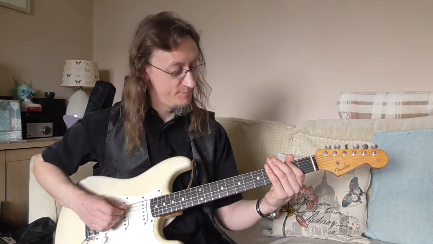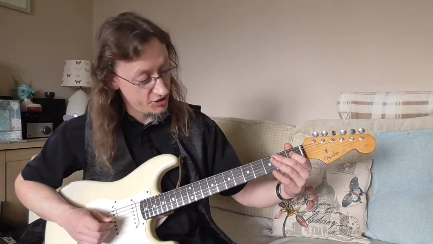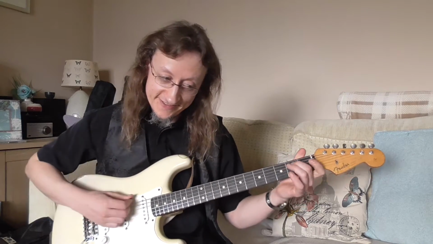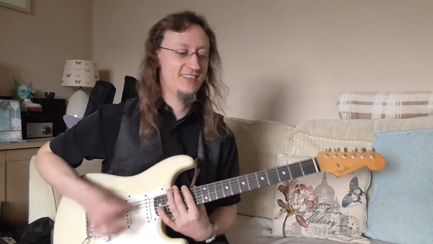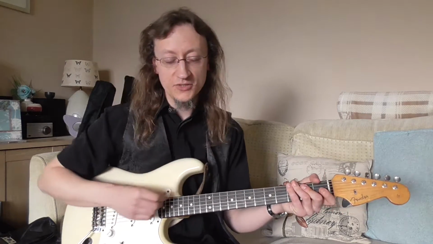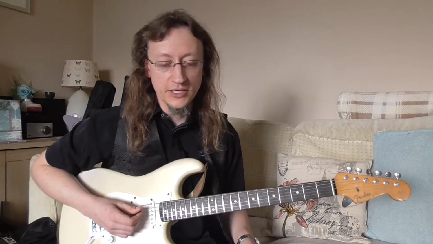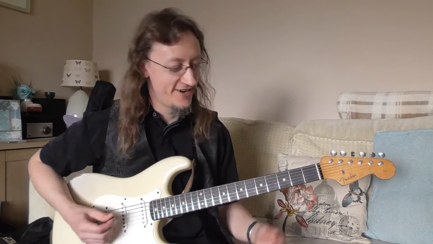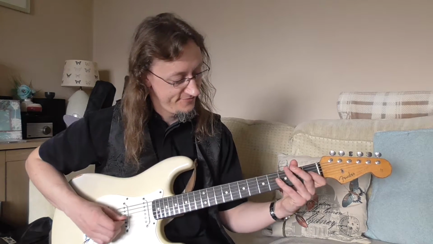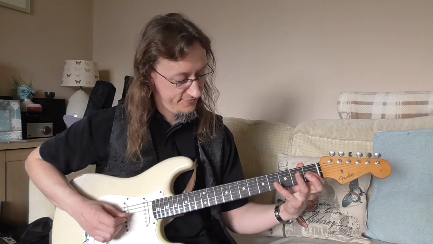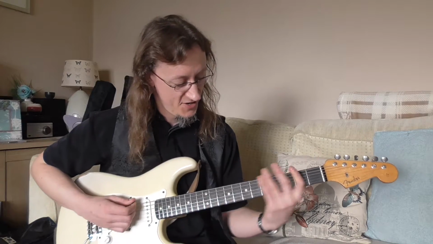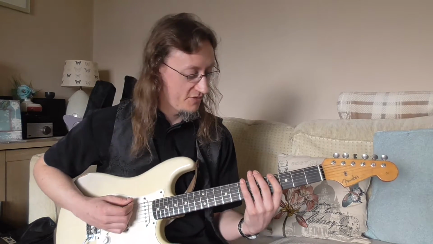Okay, so B, C sharp, D sharp, E. Okay, so the lowest place that we can probably do this is shape 3 at the 2nd fret. Then we've got shape 4 up at the 4th fret.